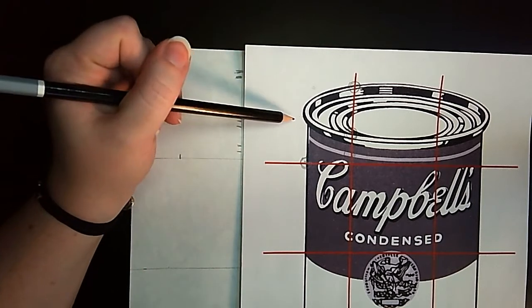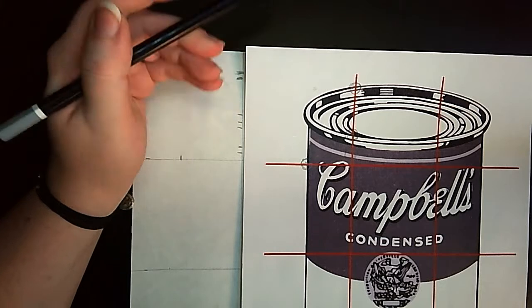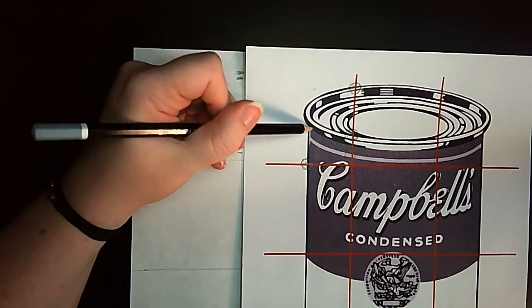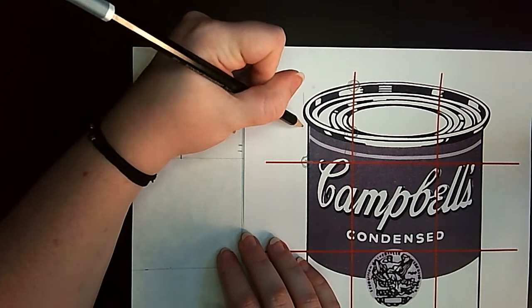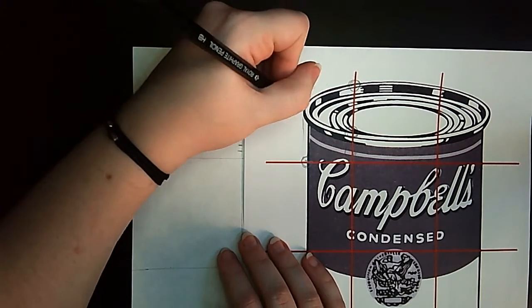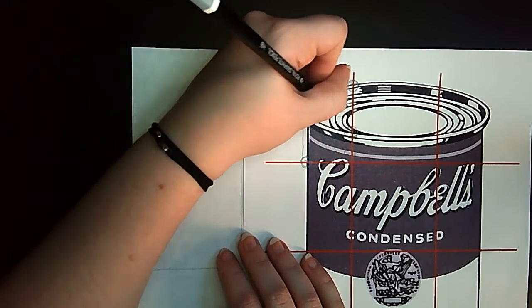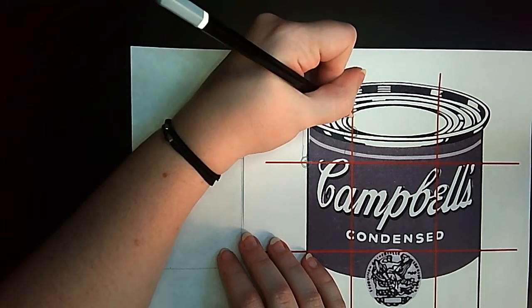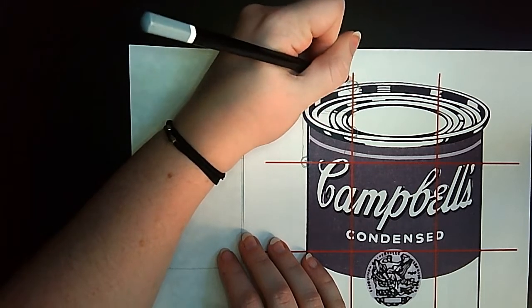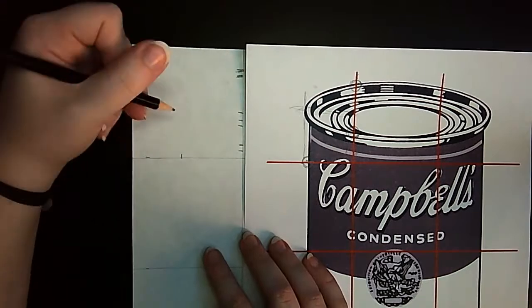Next, I need to look inside this square of the grid because I need to know where things like this curve end. So if I lightly draw a line up and down and over, I can say that it's almost halfway down vertically, and it's a little less than halfway across.